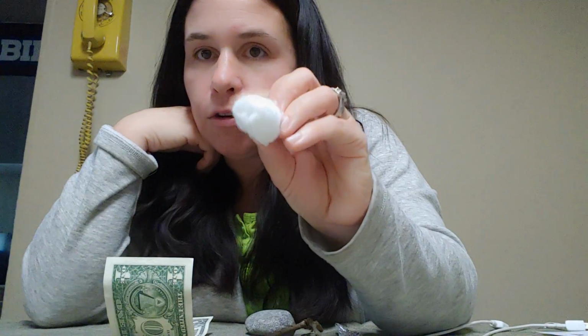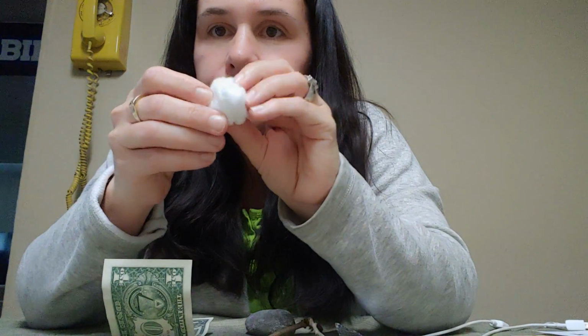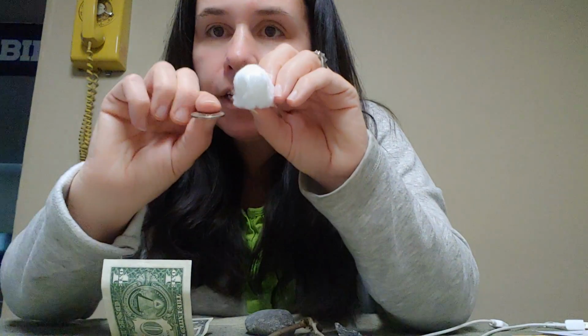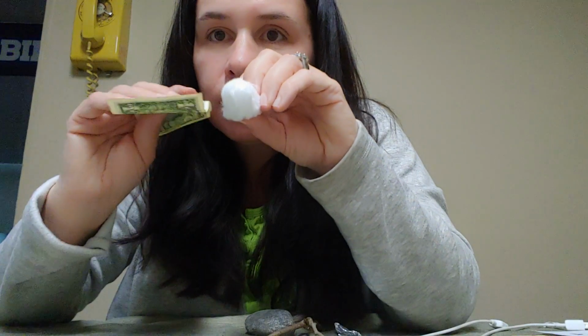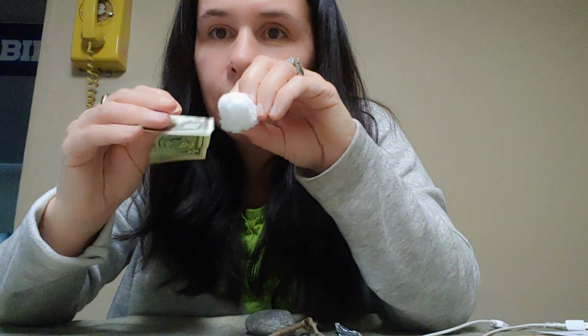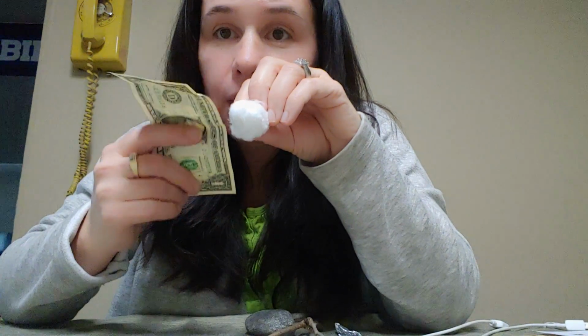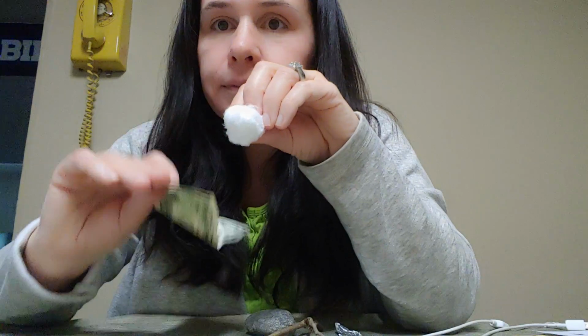All right, what could I observe about my cotton ball? Well, the first thing we can notice is that, again, it's pretty small. The size is small. It's kind of thick, though. If I compare it to the quarter or even the dollar, it's much thicker than a dollar bill. Even though the dollar is bigger in size, you can see that the cotton ball is thicker.